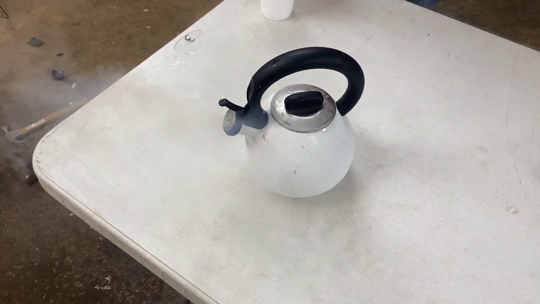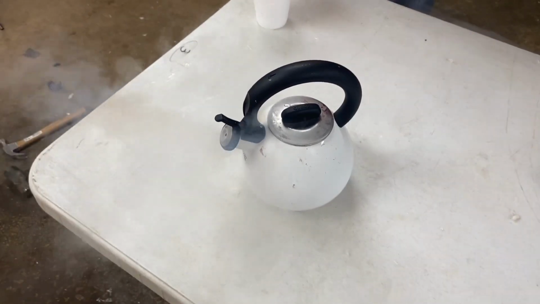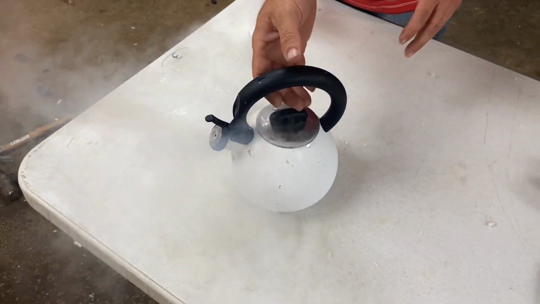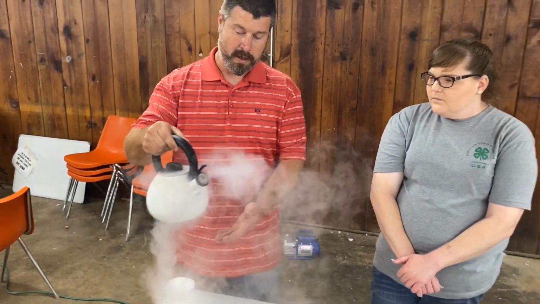It goes through that phase change, and the whistling doesn't have anything to do with tea other than we can be doing something else in our kitchen, and when it starts making that noise, we know to turn around and pour it over our tea, that our temperature's up.